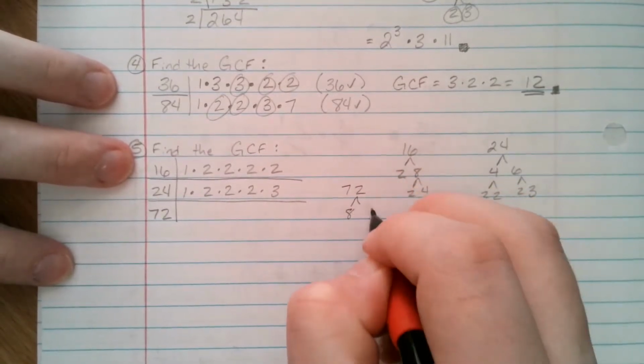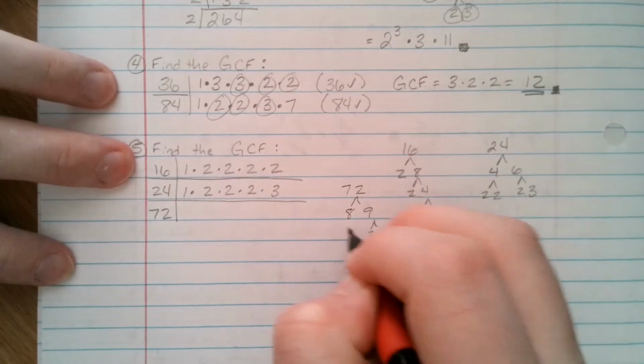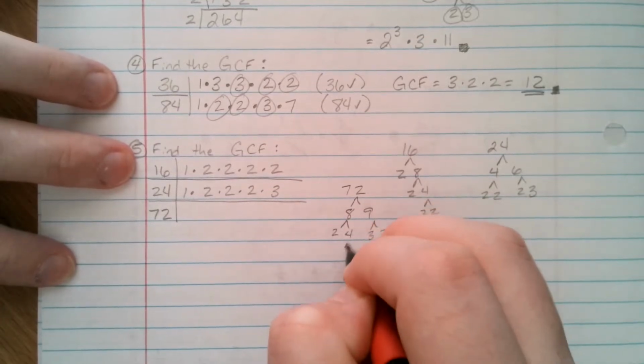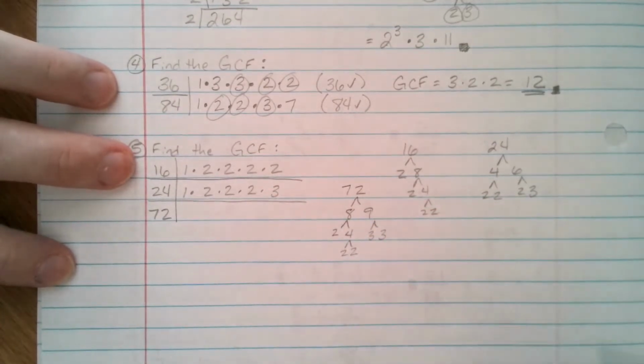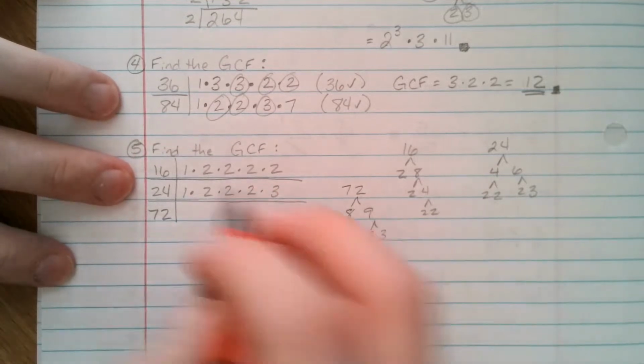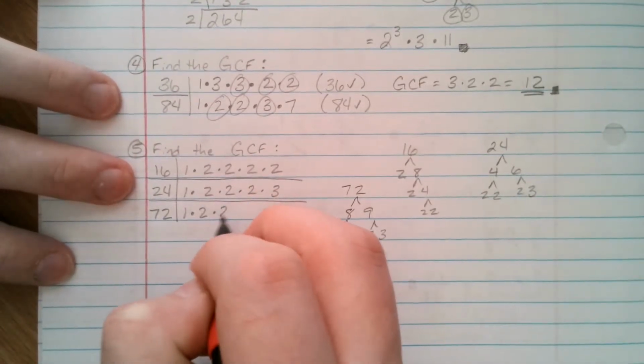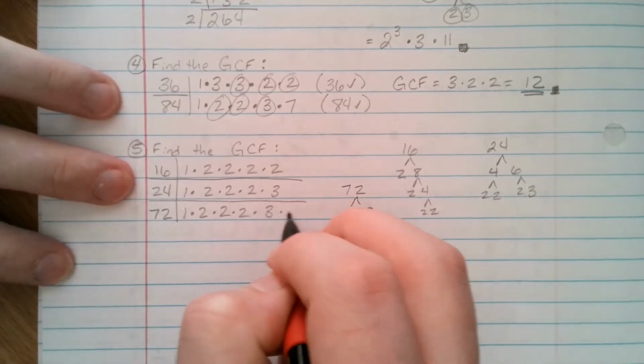which is 8 times 9. 9 is 3 times 3. 8 is 2 times 4, and 4 is 2 times 2. So then we have 1, 2, 3, 4, 5 for each.